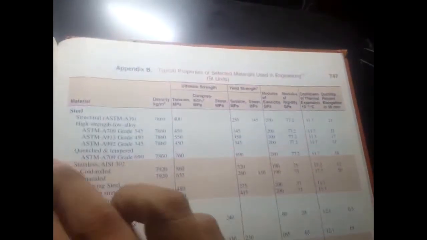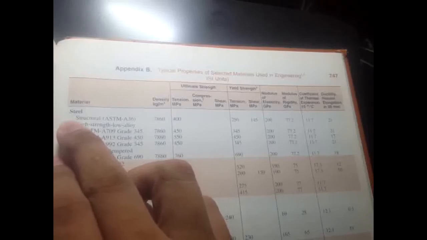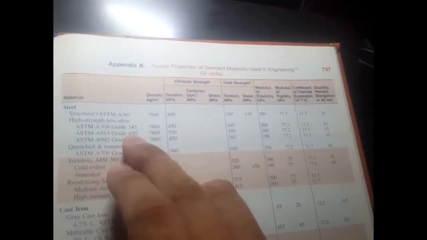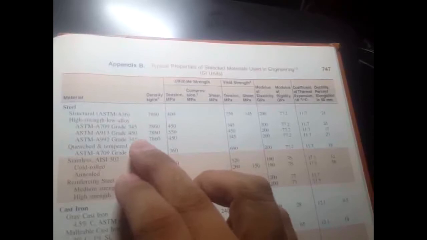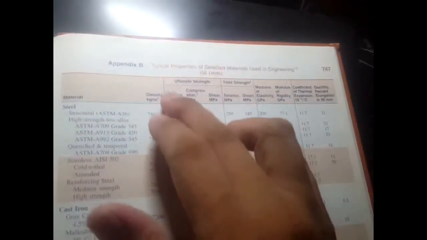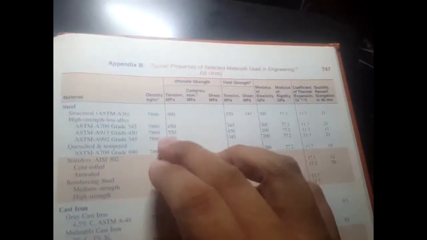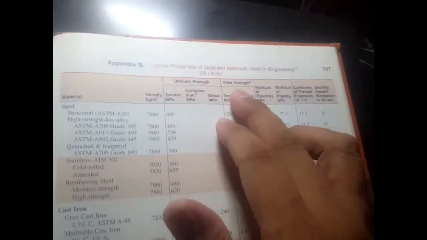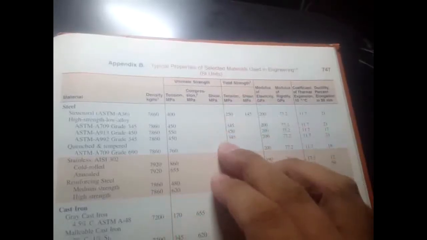As you can see here, for steel there are actually many types, for example A36 steel, or grade 345, grade 450. You would see that it only has data for the ultimate strength in tension and the yield strength in tension.